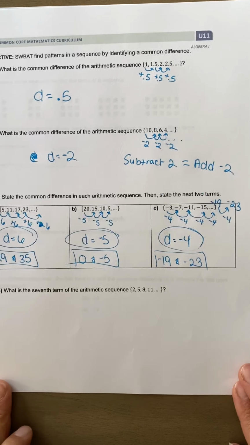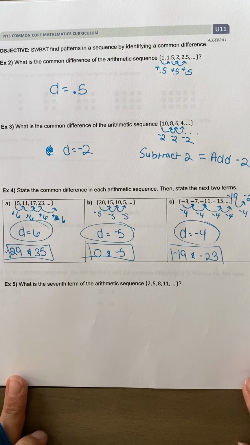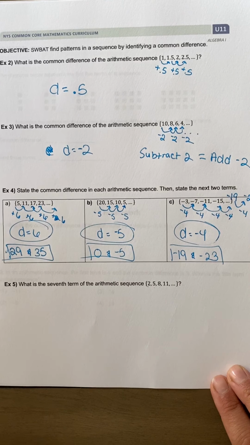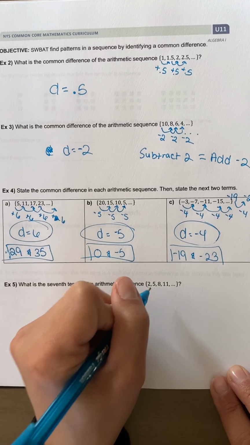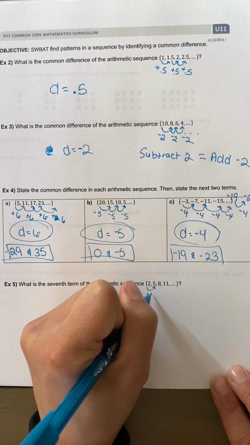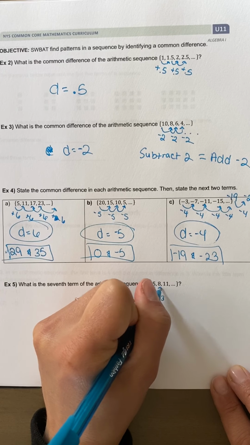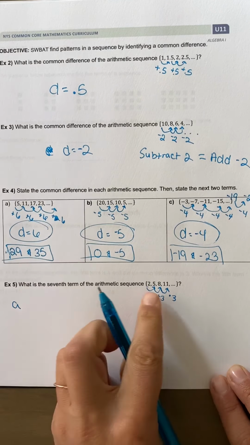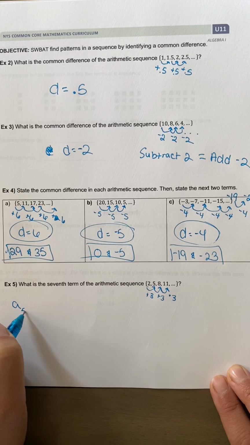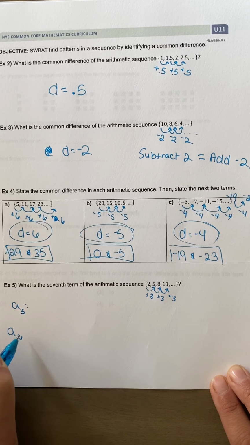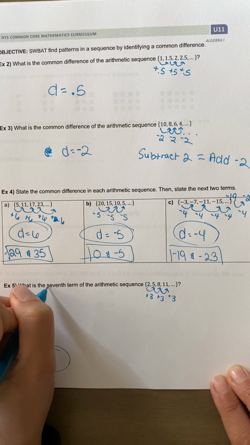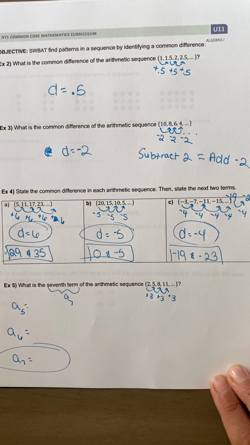All right, example 5, they are looking for the 7th term. Well, I have 1, 2, 3, 4 terms right now. Let's see what the common difference is. Plus 3, plus 3, plus 3. So there's my pattern. Okay, so I have a sub 4. I now need a sub 5, so I can figure out a sub 6. I need a sub 6, so I can figure out a sub 7, and this is where we'll stop, because that's the 7th term. 7th term is a sub 7.